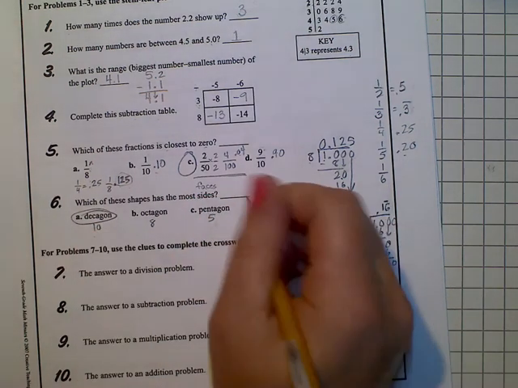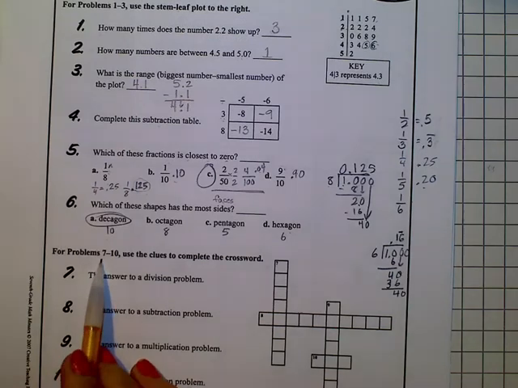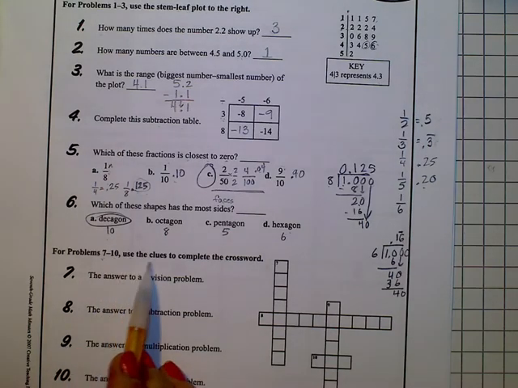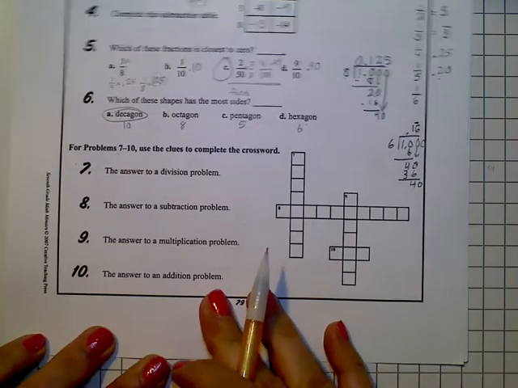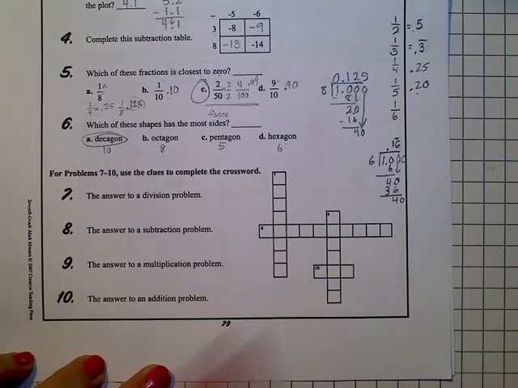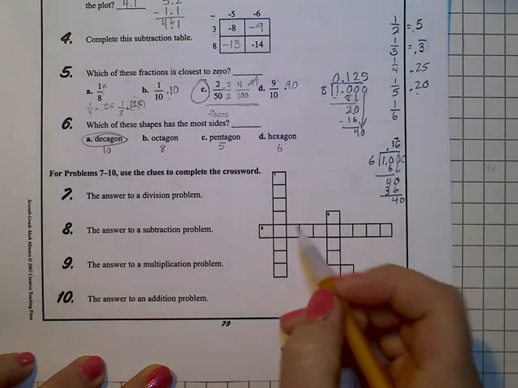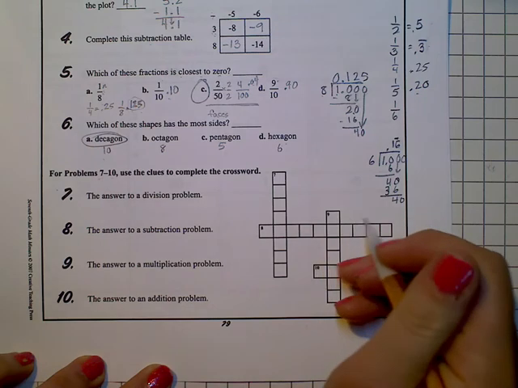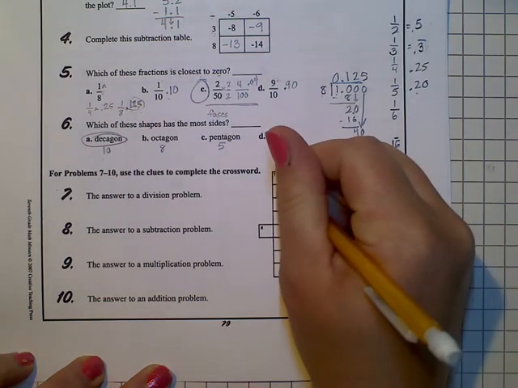For problems 7 through 10, use the clues to complete the crossword. Oh, I hate crosswords, but I will try. The answer to a division problem. Oh, we talked about this last week. So number 7, the answer to a division problem, 7 down, is a quotient.